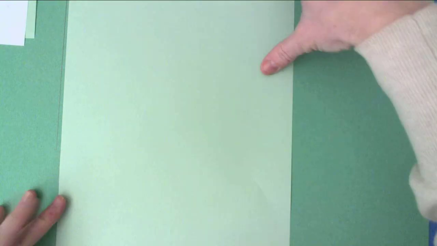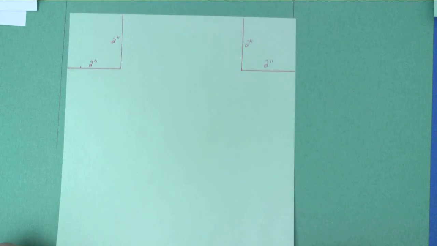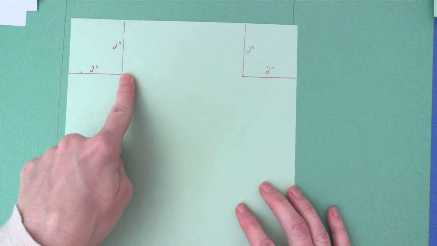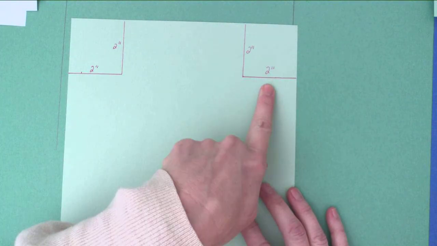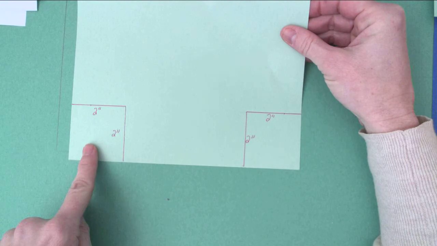So what that's going to look like, I've already demoed it here. I decided to cut 2-inch squares from my corners. So I just took a ruler and I measured 2 inches off the corner each direction. I did that over here on the right. I did that down here on the bottom left and the bottom right.